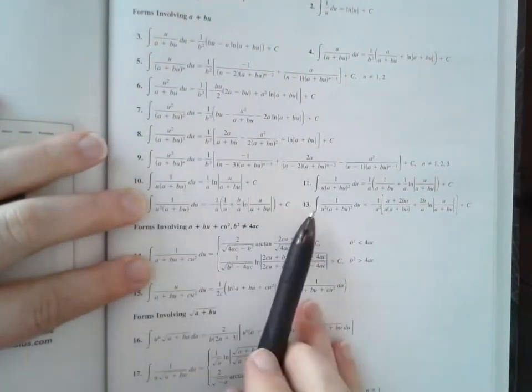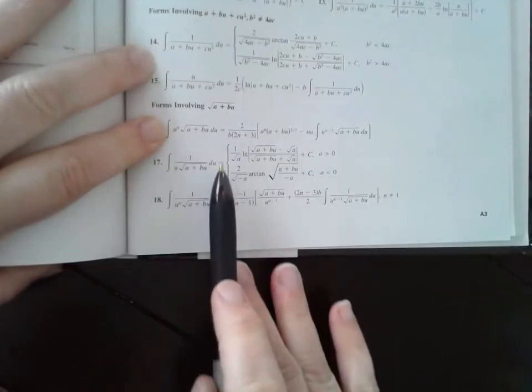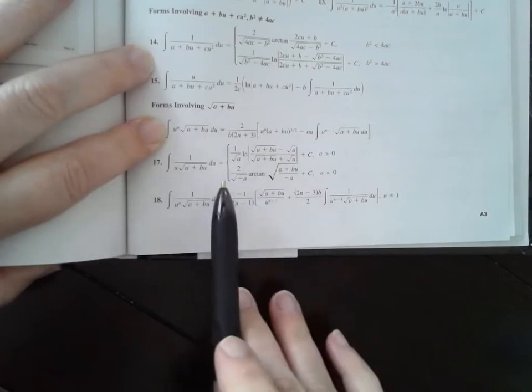Okay, I don't see radicals for any of these. I don't see radicals for these. I do see radicals for these, but not where the radical is on the top and the u is on the bottom.